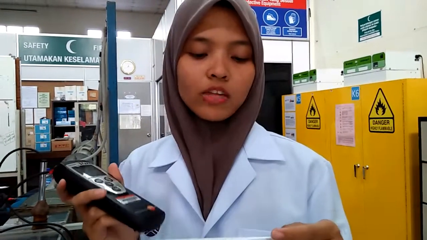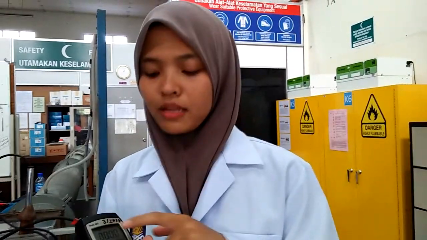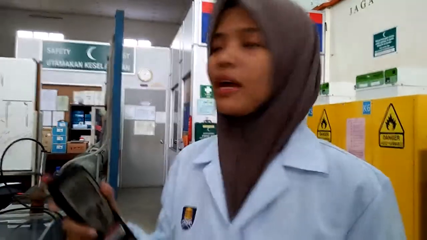The advantage of using this is high accuracy and an easily automated collection procedure, and we can read the air velocity in meters per second. So we don't have to calculate any formula like with the ventimeter.